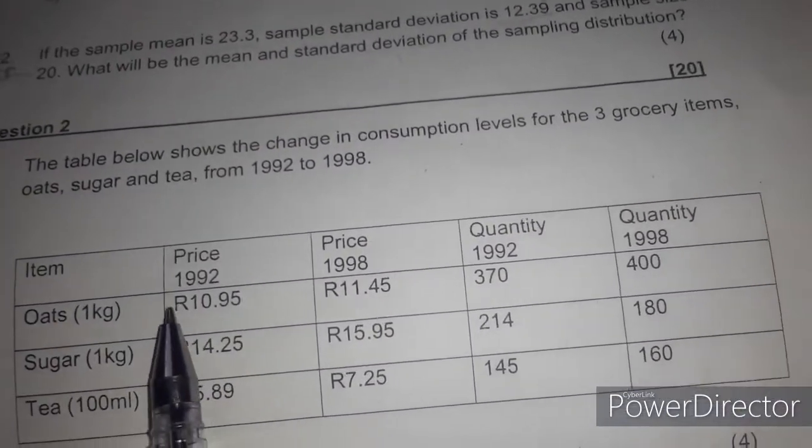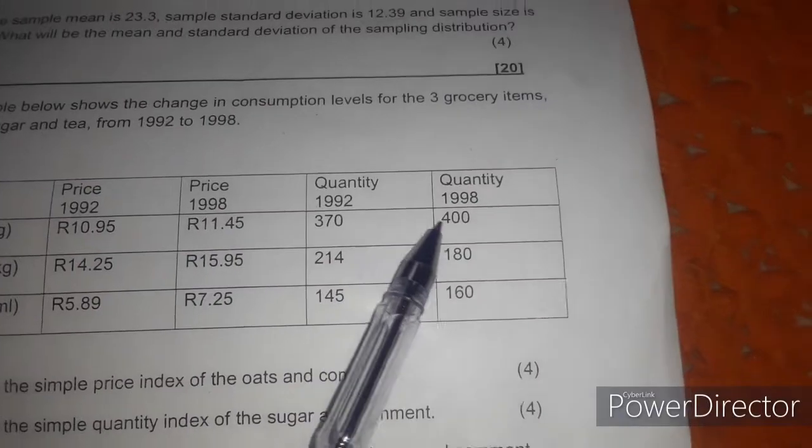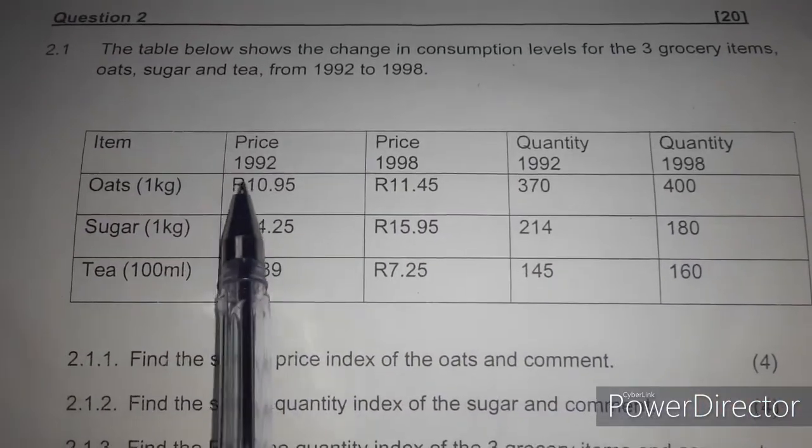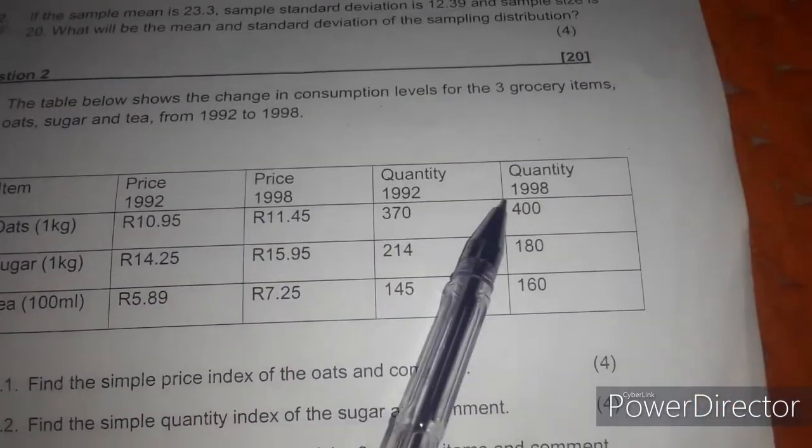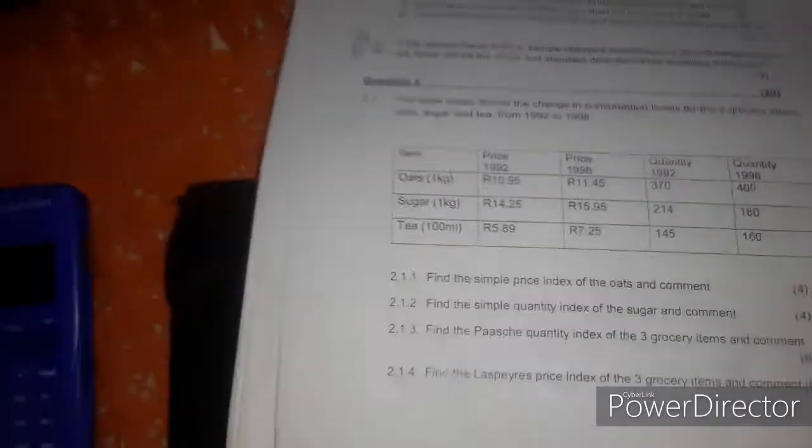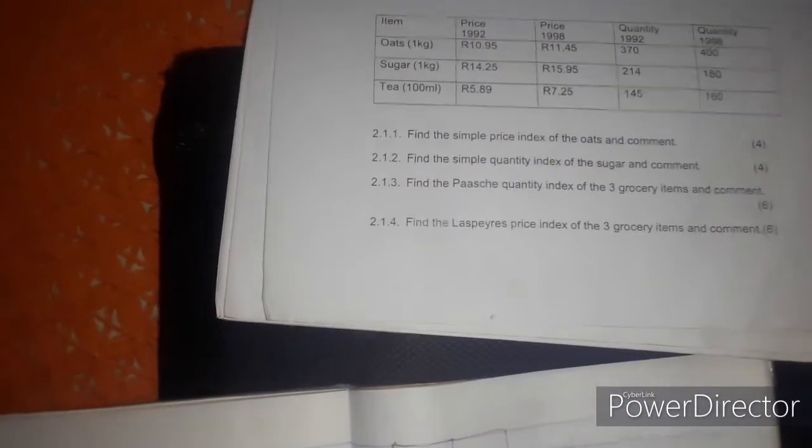Now we are going to sum these P_B times Q_C. This is P_B, this is Q_C. So 10.95 times 400.